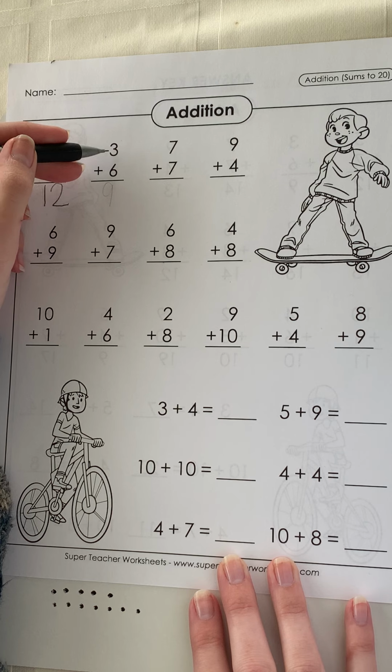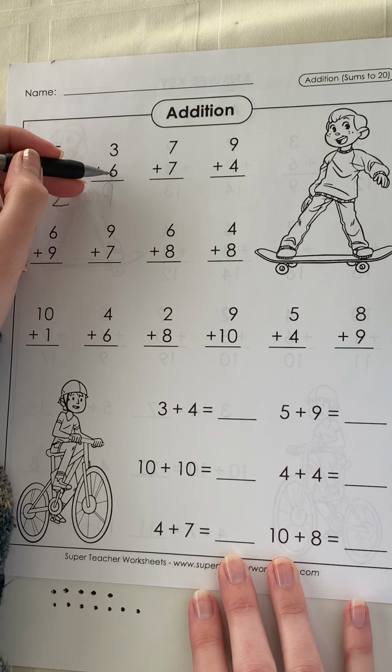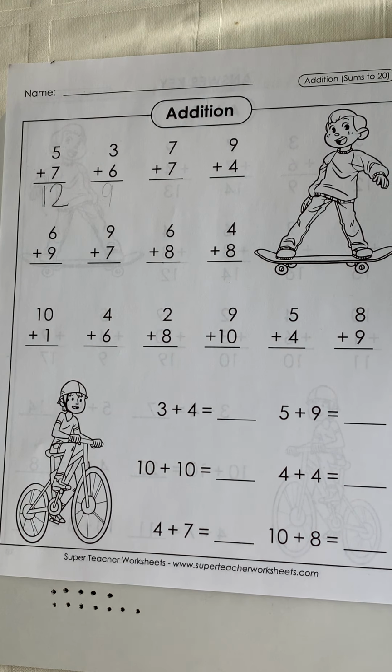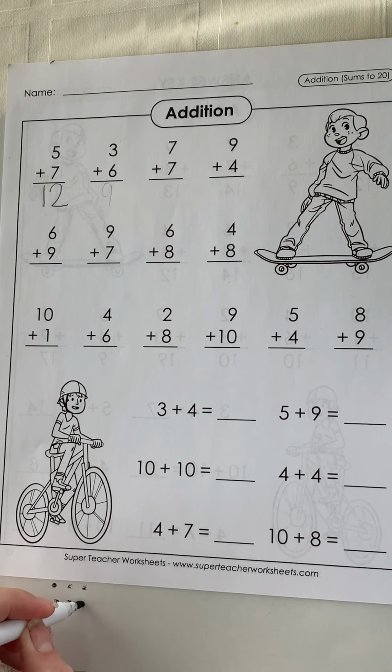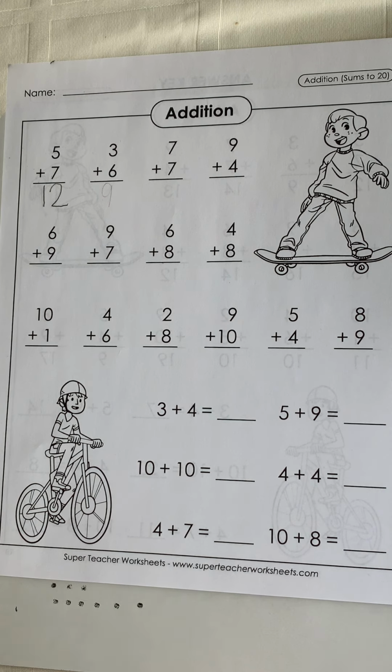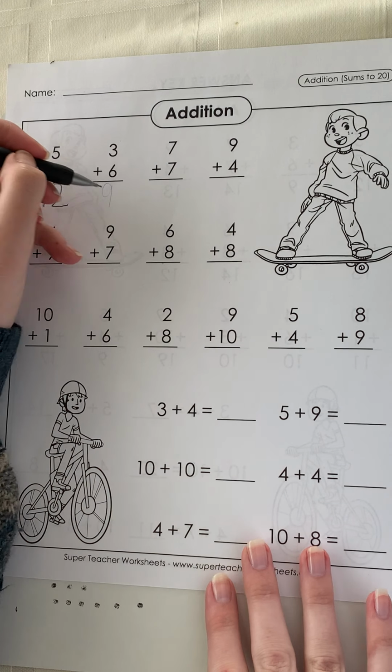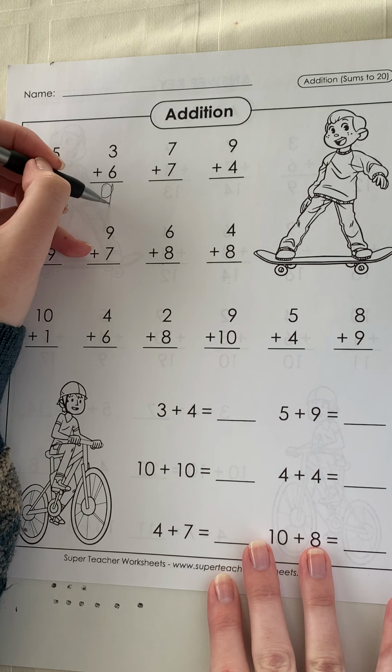Moving on to the next problem, 3 plus 6. Three dots for 3 and 6 dots for 6. Count them up. 1, 2, 3, 4, 5, 6, 7, 8, 9. 3 plus 6 equals 9.